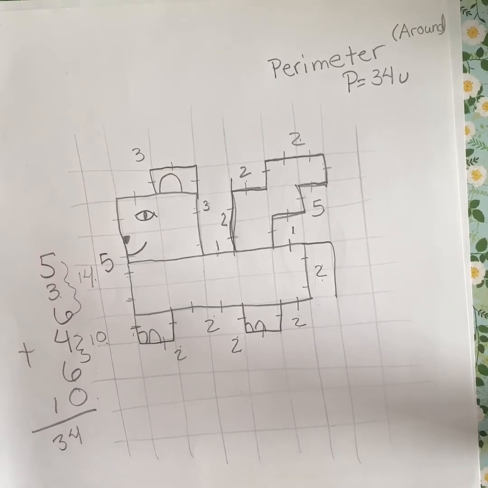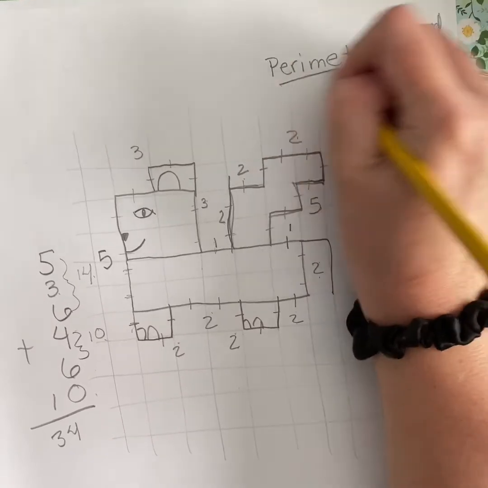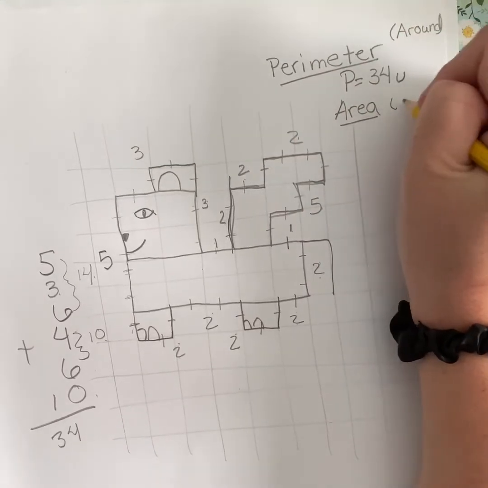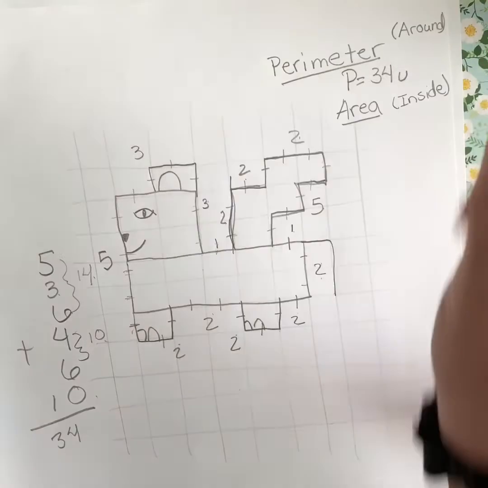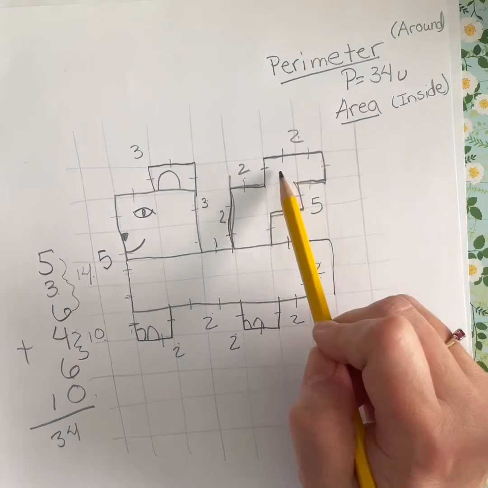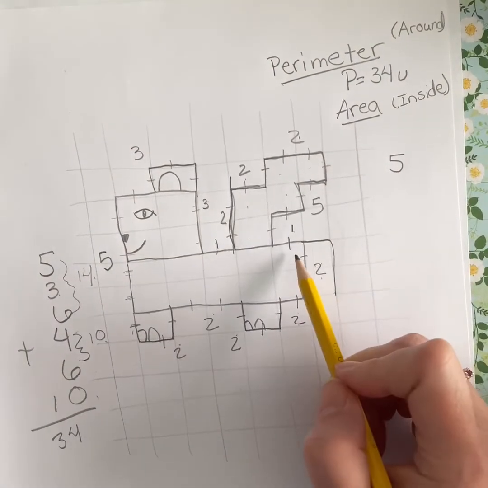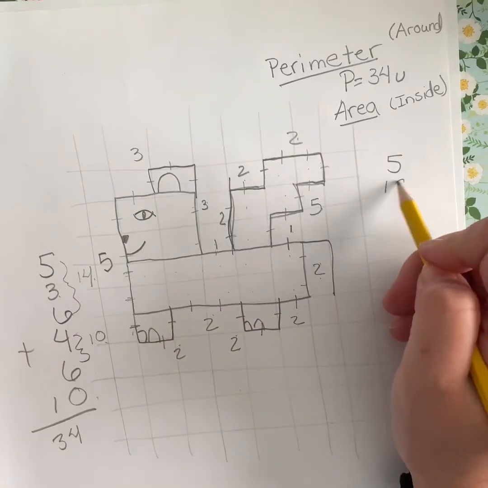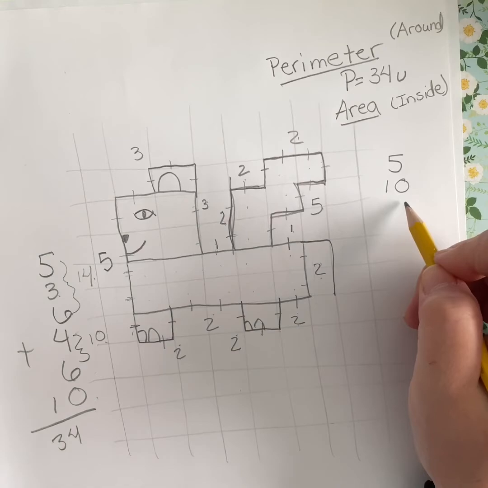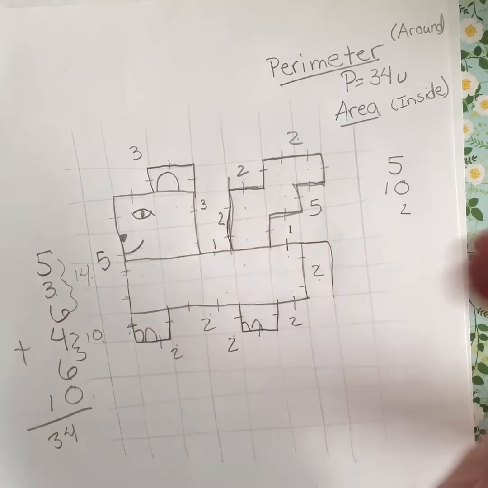So now I'm going to count the inside, the area. The area is the inside. So the wings are 1, 2, 3, 4, 5. The body is 1, 2, 3, 4, 5, 6, 7, 8, 9, 10. The 2 legs are 2. The ear is 1 and the head is 1, 2, 3, 4.